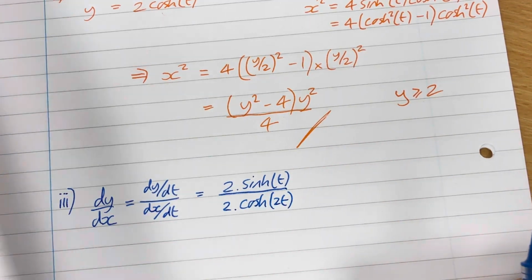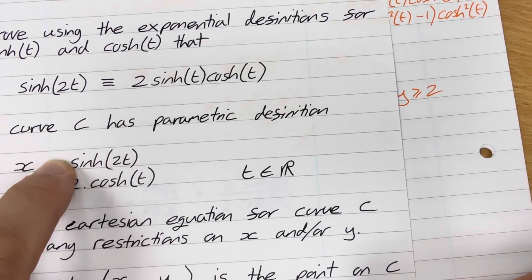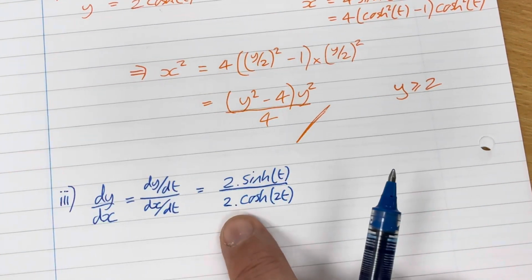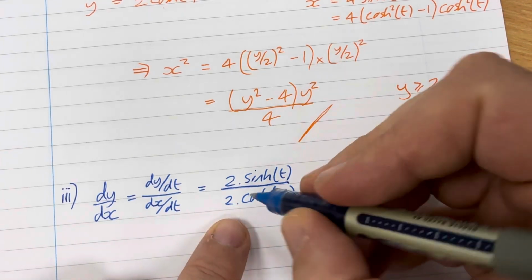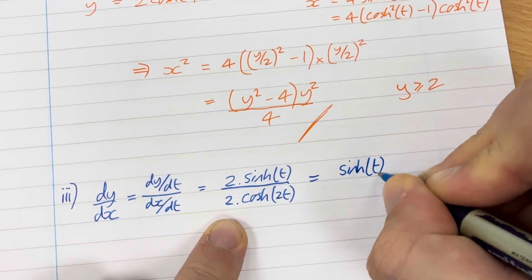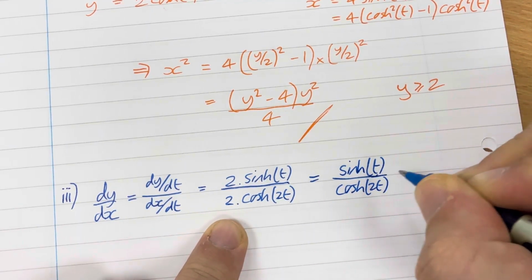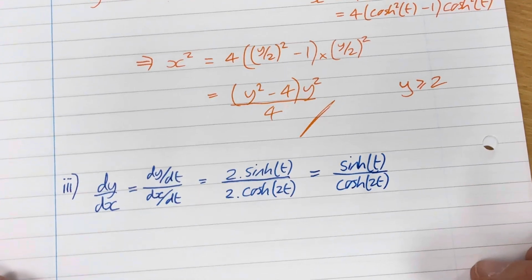Okay, you need to know how to differentiate these. Sinh differentiates to cosh, cosh differentiates to sinh, so it's nice and easy. And the 2 will come out as a multiplier, which is why I've got an extra 2 in this denominator. The 2s will cancel, so that is going to be sinh t divided by cosh 2t. That's the gradient in terms of t.